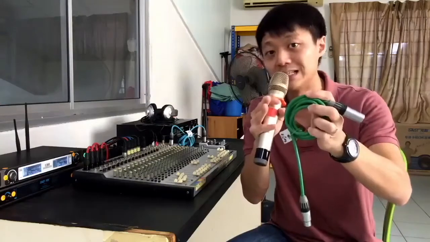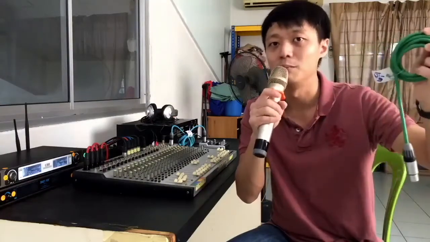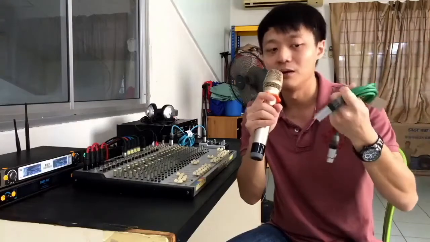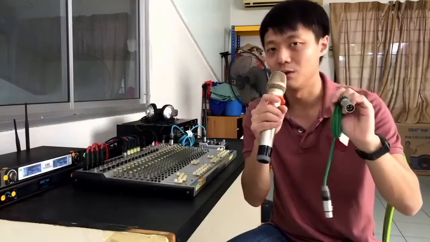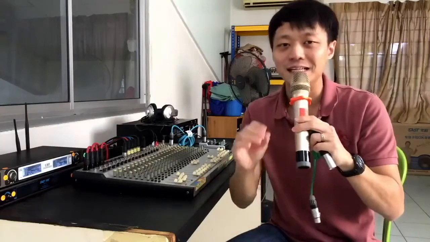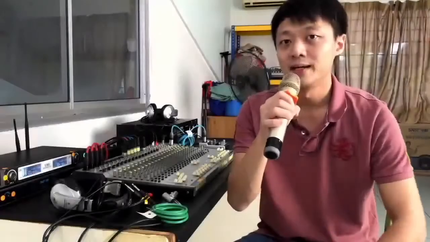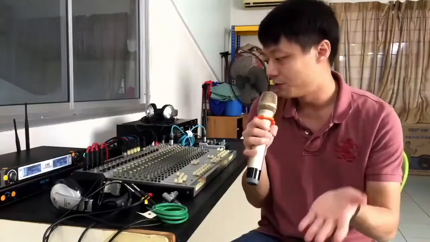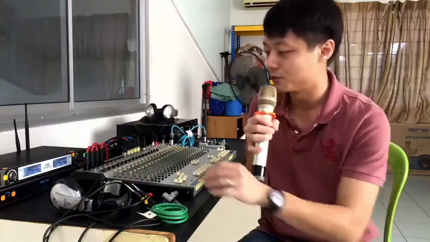But this balanced cable can carry your audio signal up to a few hundred meters without picking up any kind of noise. So this is a very, very nice way to carry audio signal. I hope I made a clear enough explanation about what is unbalanced signal and balanced signal. Okay, next we are going to talk about the few different types of cables that are used in our church, that we have here today.